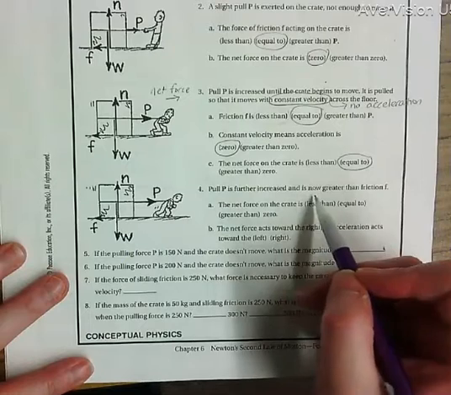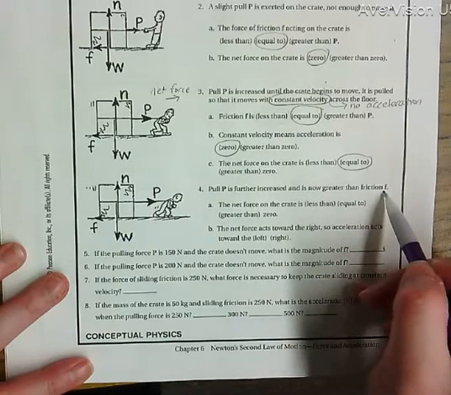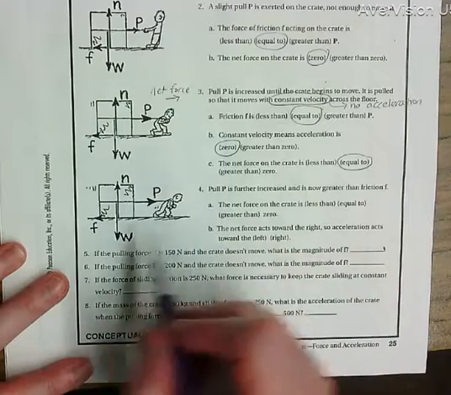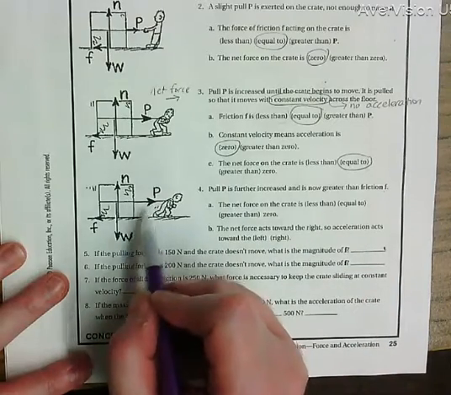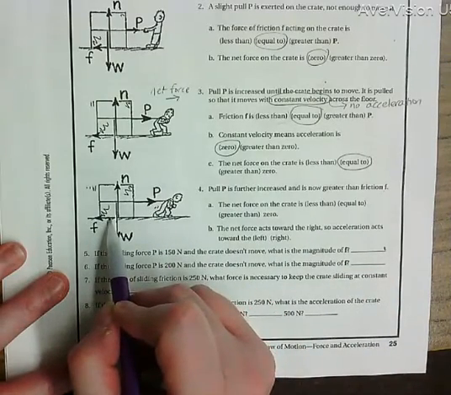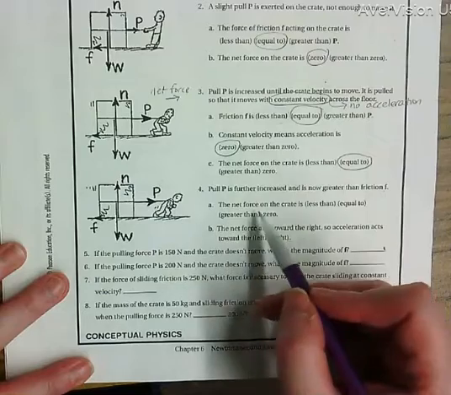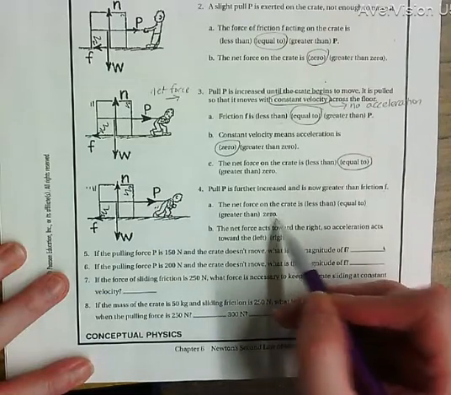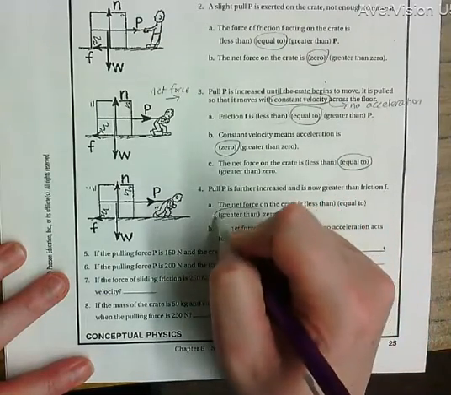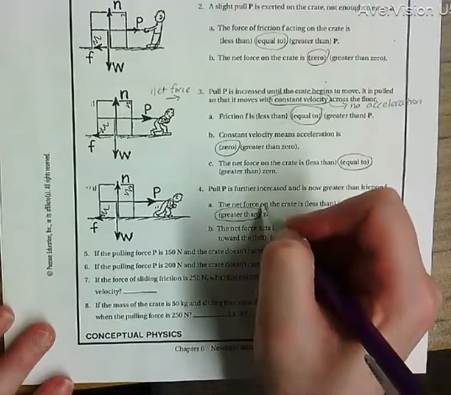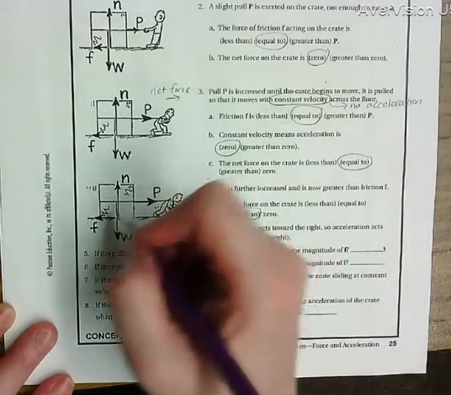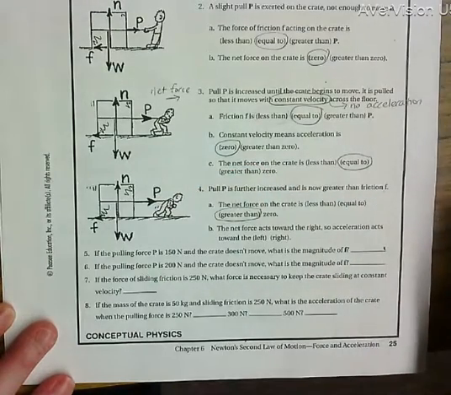Pull P is further increased and is now greater than friction. Okay. So they've just told us this pull is greater than the friction. The net force on the crate is blank 0. So now it's going to be greater than 0, because this pull is greater than the force of friction.